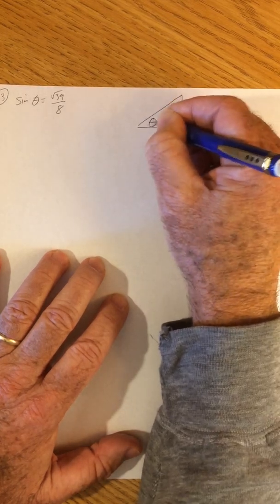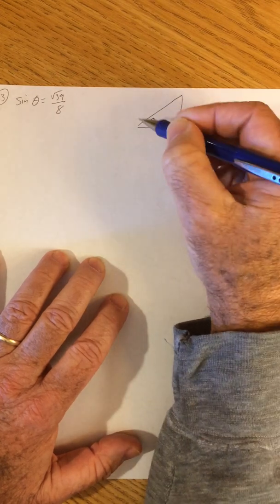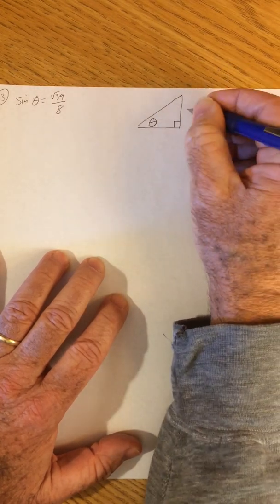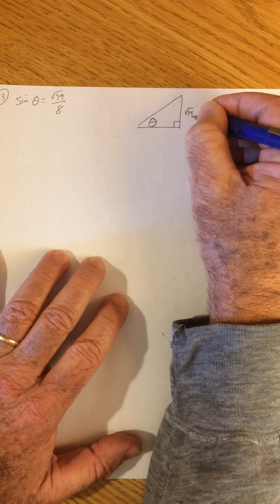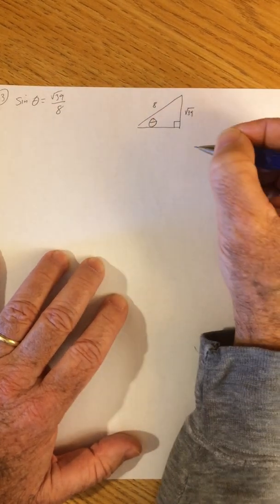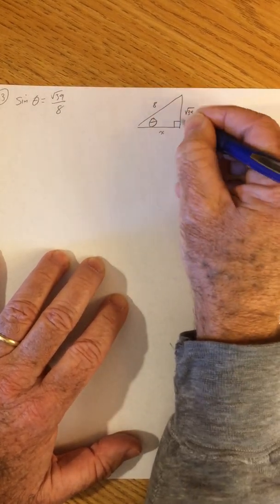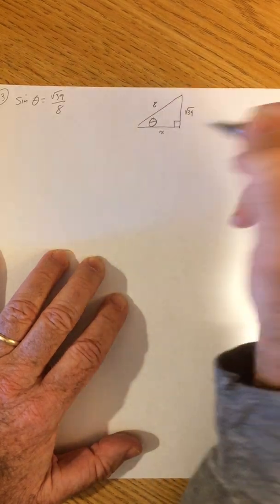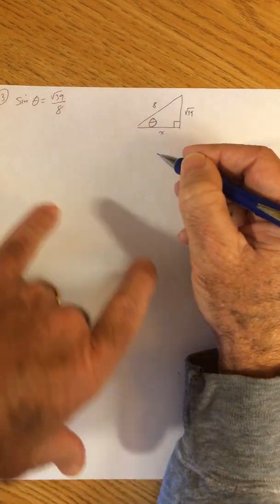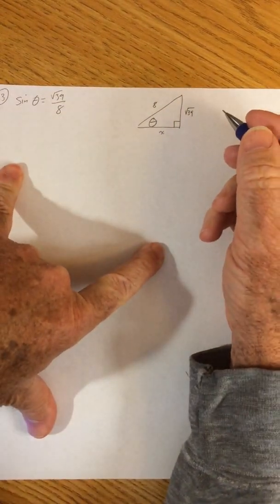And put the theta right here. If the sine of theta is equal to the square root of 39 over 8, that makes this side the square root of 39 and that side 8. Now I can find this unknown side in the right triangle by the Pythagorean theorem. That's why that's known as the Pythagorean identity.